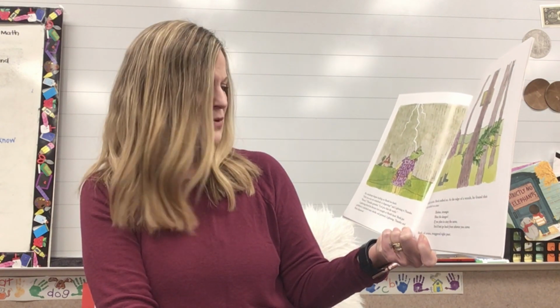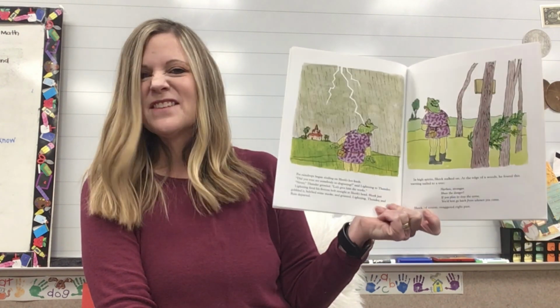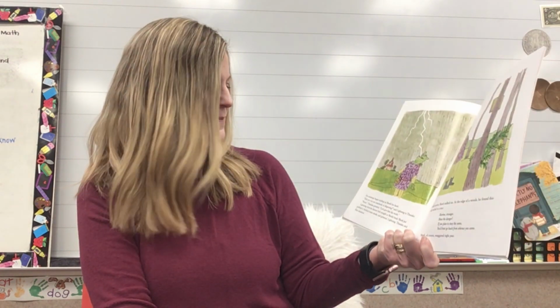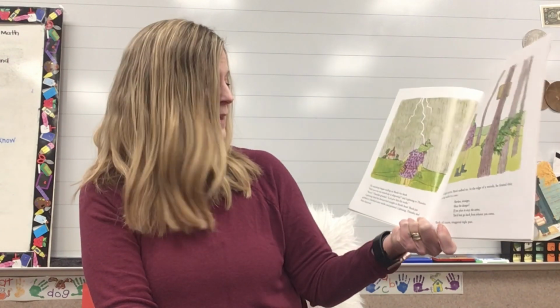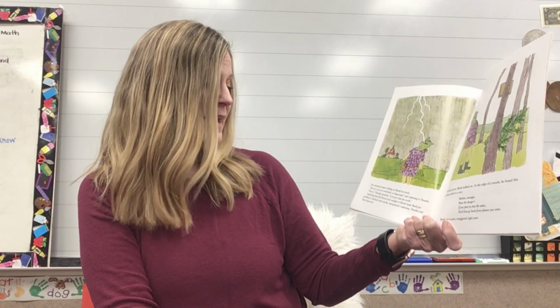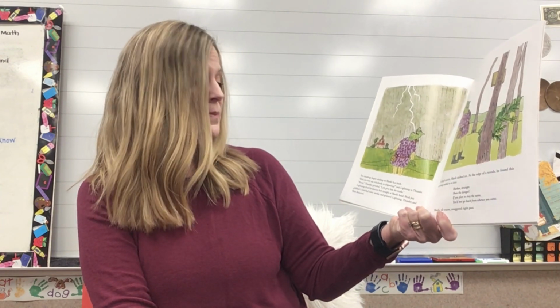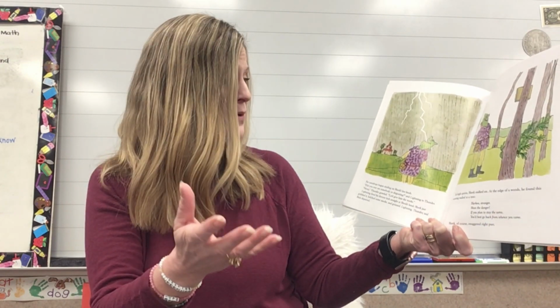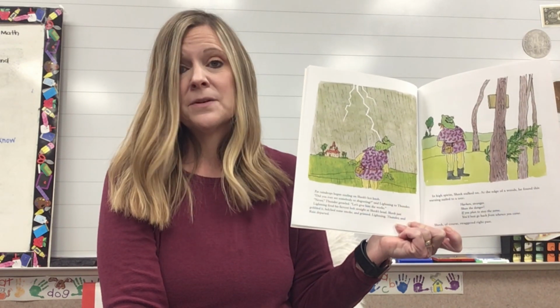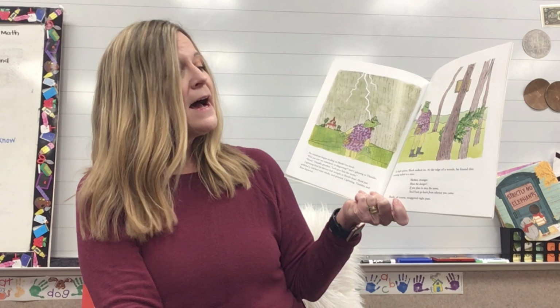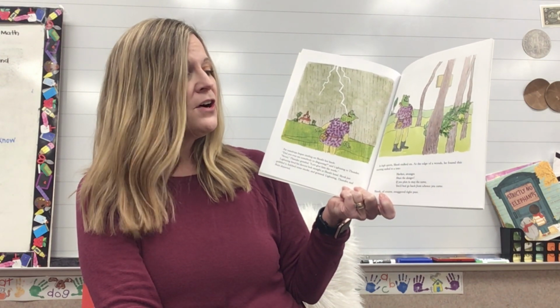"Never," Thunder growled. "Let's give him the works." Lightning fired his fiercest bolt straight into Shrek's head. Shrek just gobbled it up, belched out some smoke, and grinned. Lightning, thunder, and rain departed. In high spirits, Shrek stalked on and on.